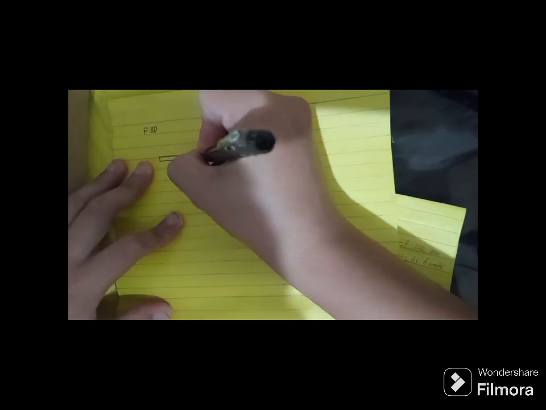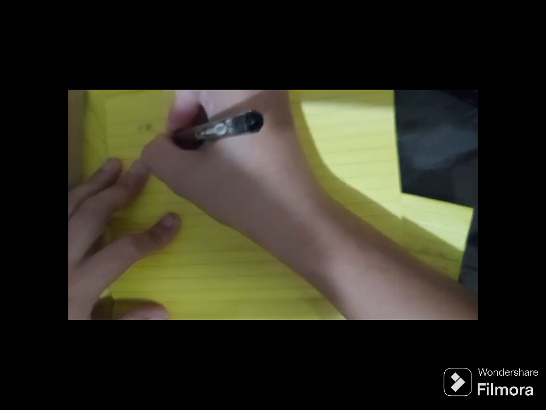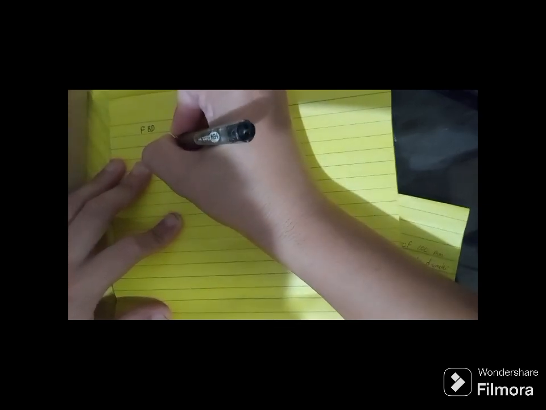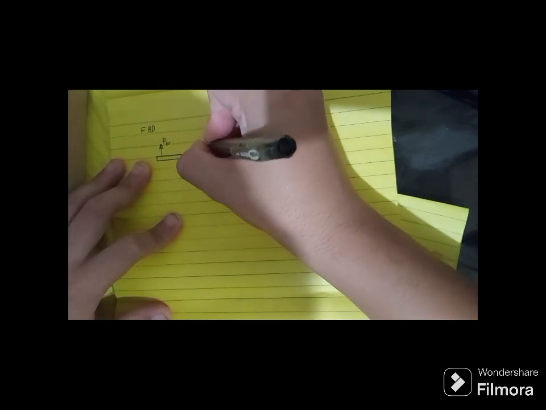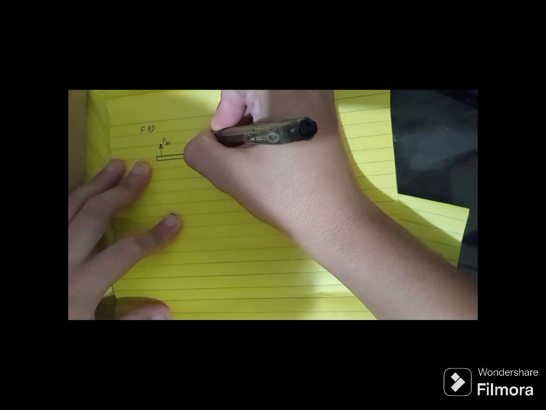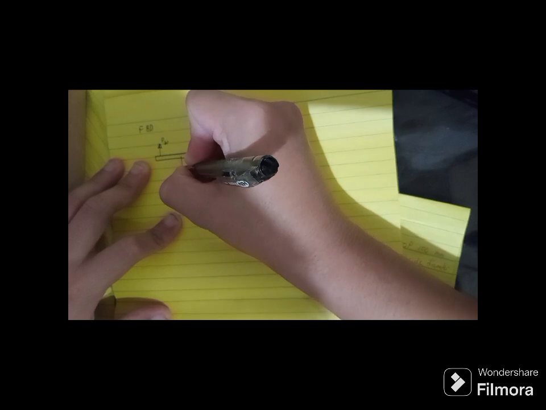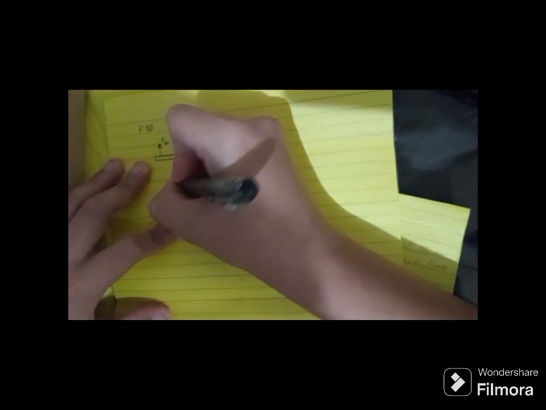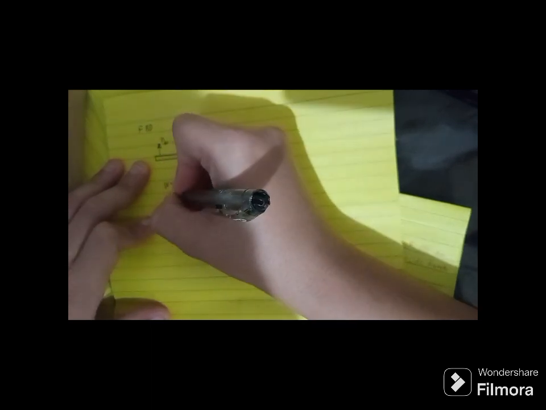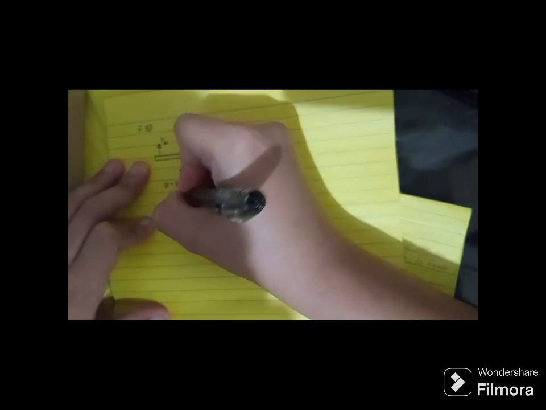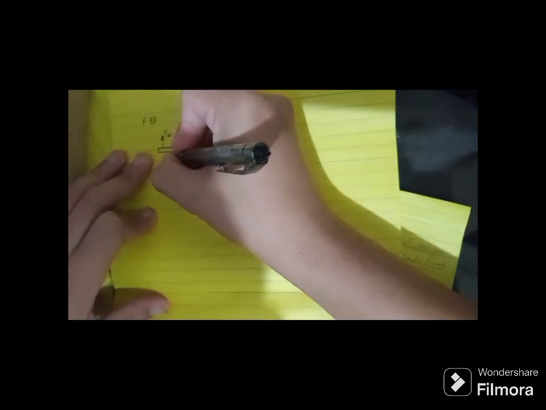First, we make the bar and add both forces going upward and the weight at the middle going downwards. Then we put the necessary values or measurements of each force.